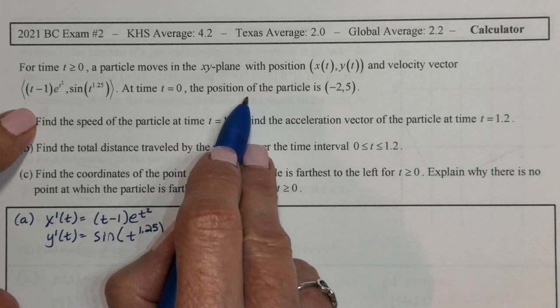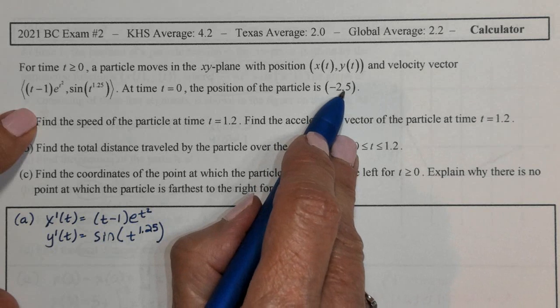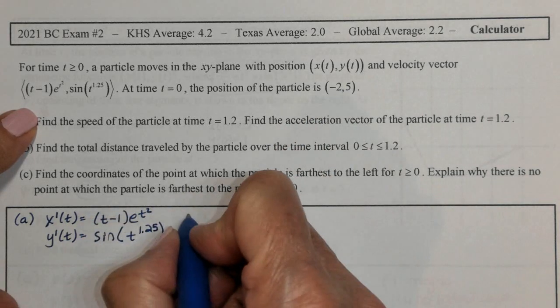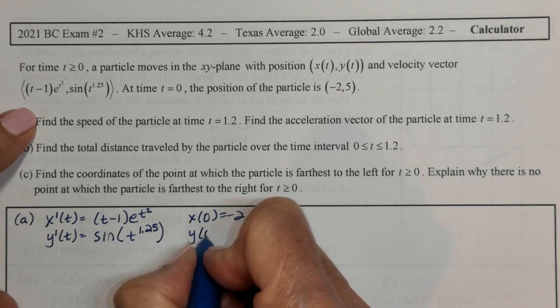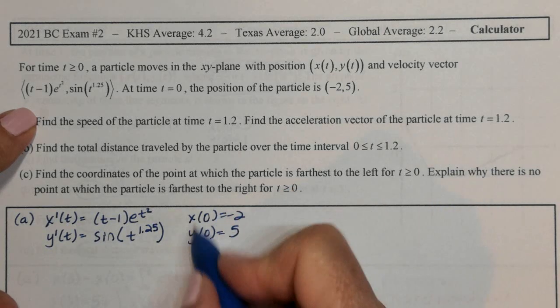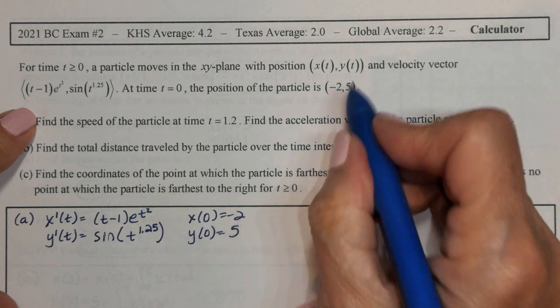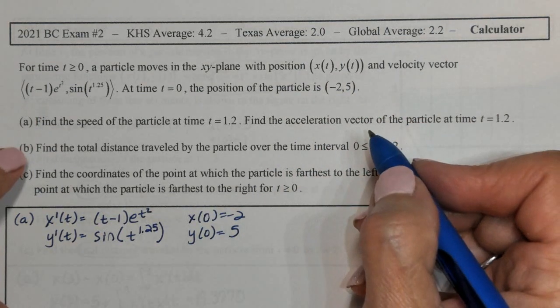At time 0, the position of the particle is -2, 5. So again, they are giving us that x at time 0 is -2, y at time 0 is 5. So I'm going to write that here because, again, they're not giving us that verbatim.